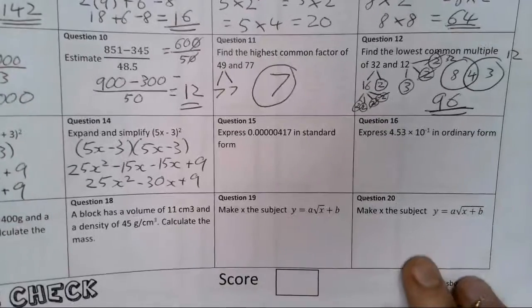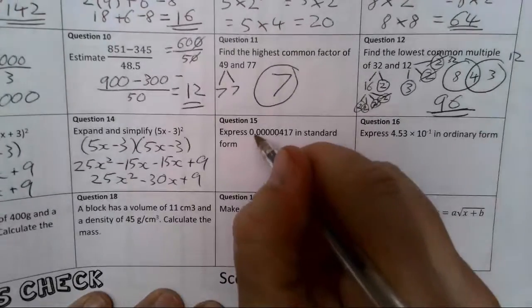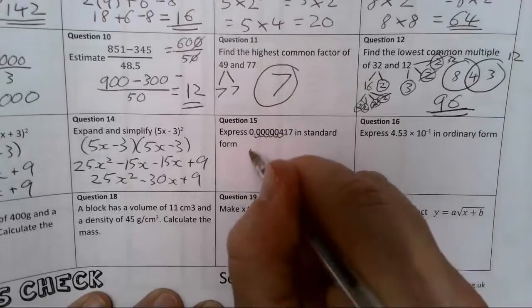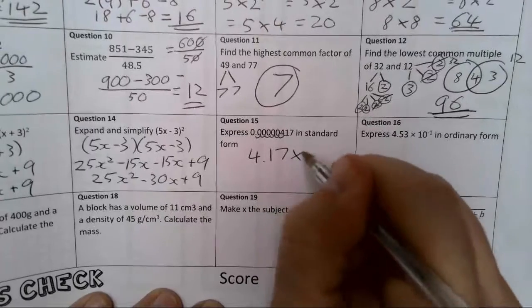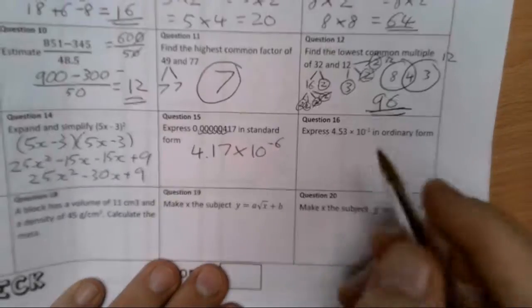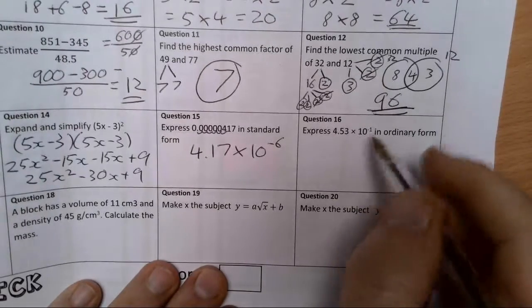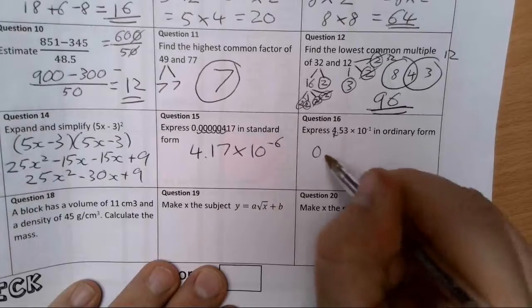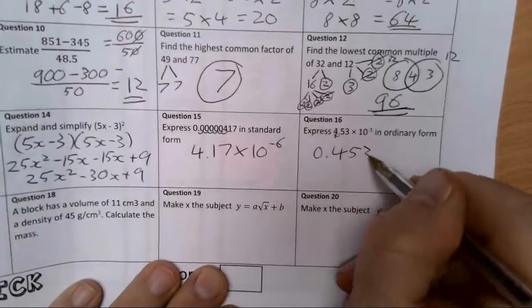Standard form. 1, 2, 3, 4, 5, 6. 4.17 times 10 to the minus 6. Ordinary form, 10 times 10 to the minus 1, it's going to be 0.453.